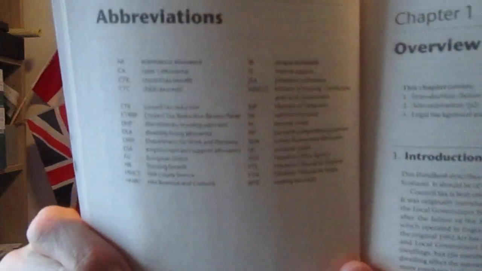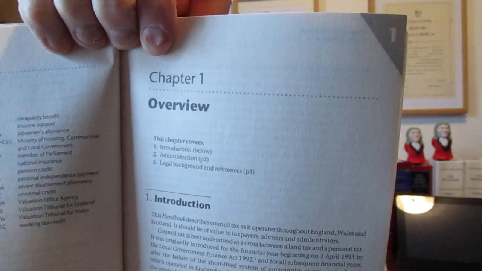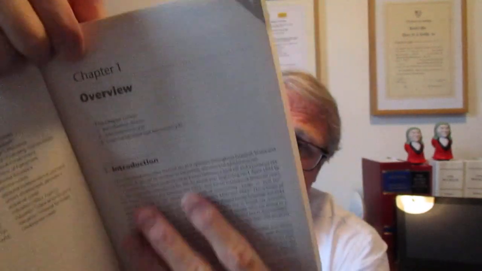Then there's some abbreviations, always of help in this area. Very complex, and people can get very nervous about dealing with local authorities, and not surprisingly. Having been a councillor, I'm well aware of what happens. There's chapter 1, which is the overview, and you've got a little index, and then you've got the basic statement about what this book's about.